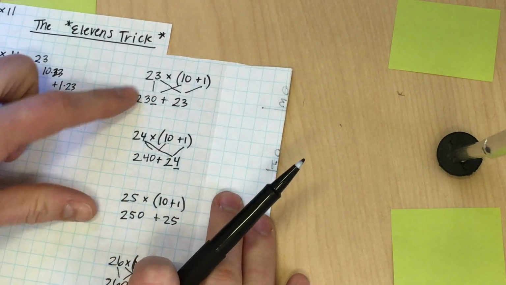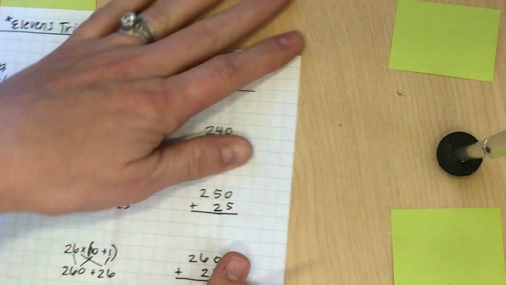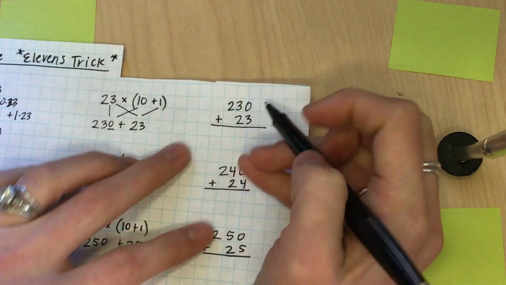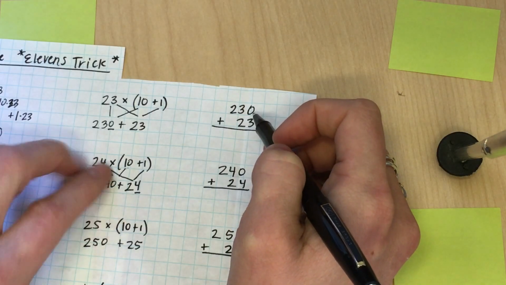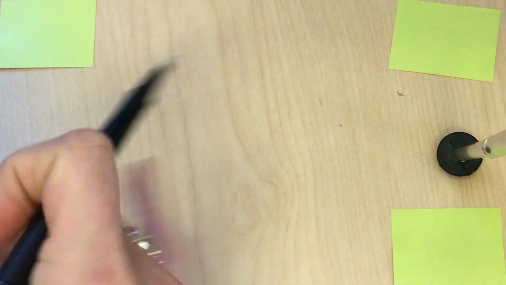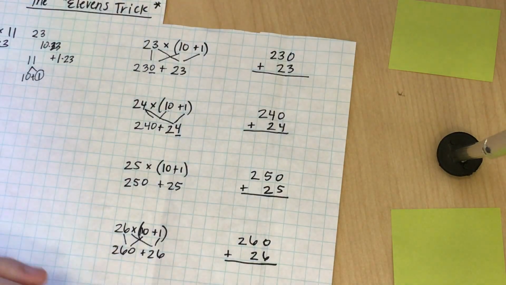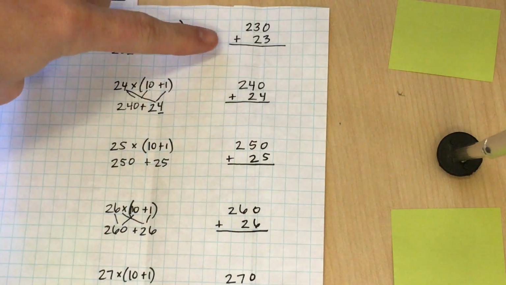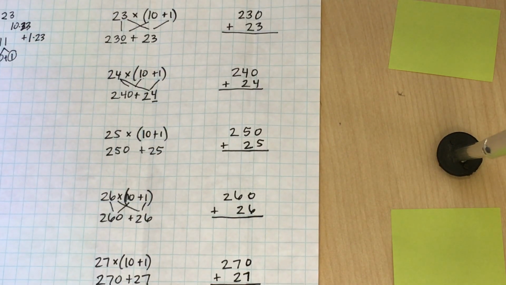So let's think about the pattern that would follow if we add these vertically. So here I've got 23 and 230, right? It's the same problem as over here, but I've just written it vertically. What I want you to notice, let me get rid of the crease here. So take just a second and notice what's happening in each of these vertical addition problems.